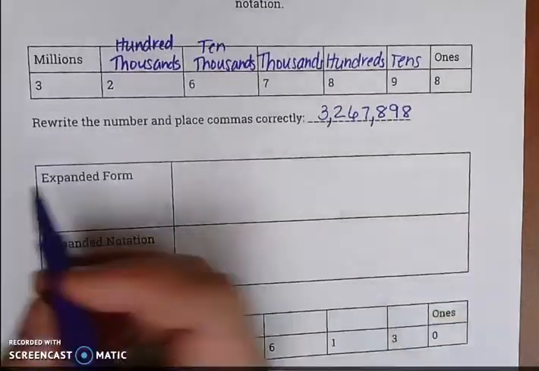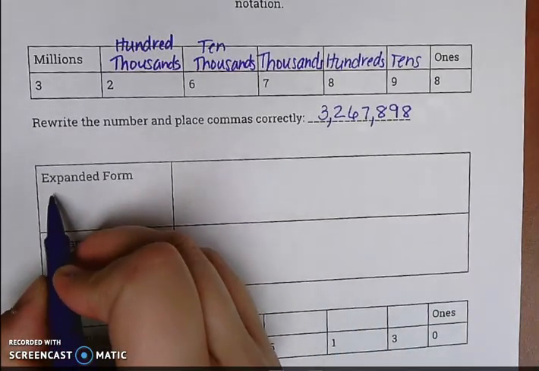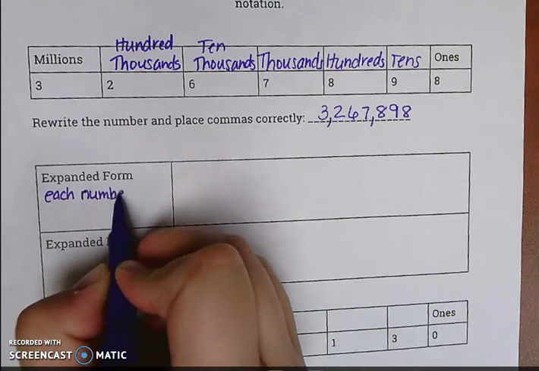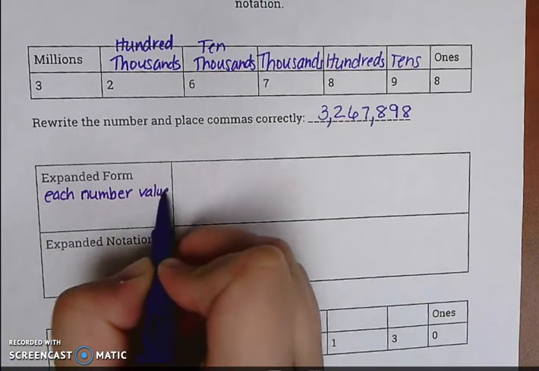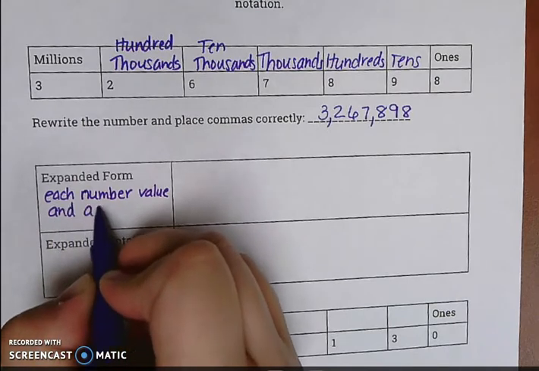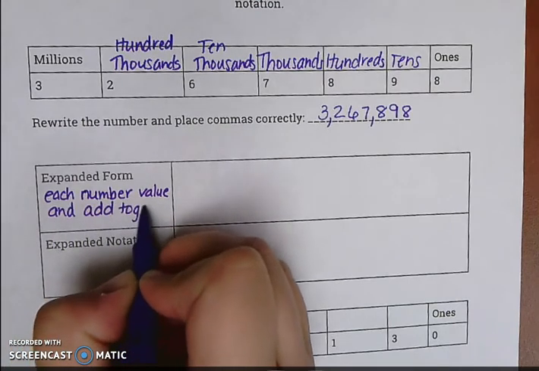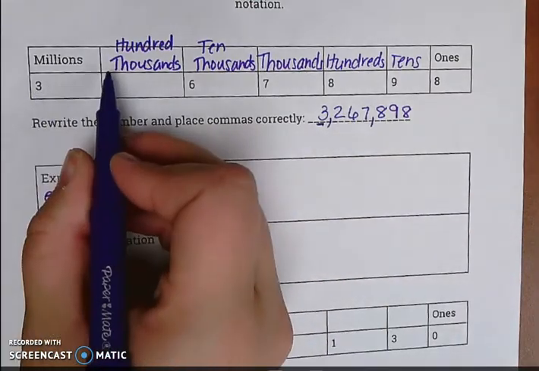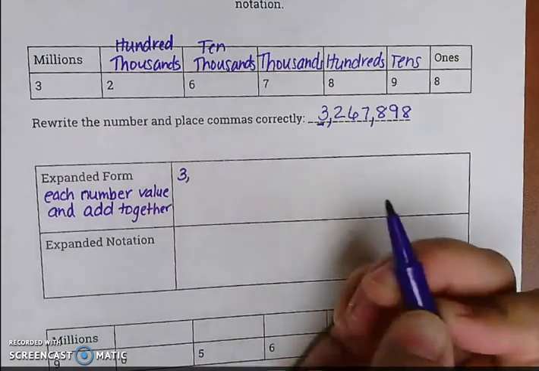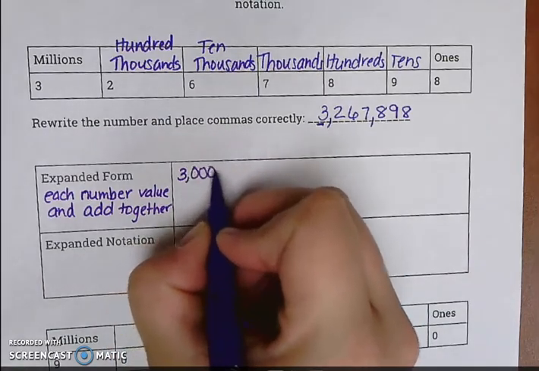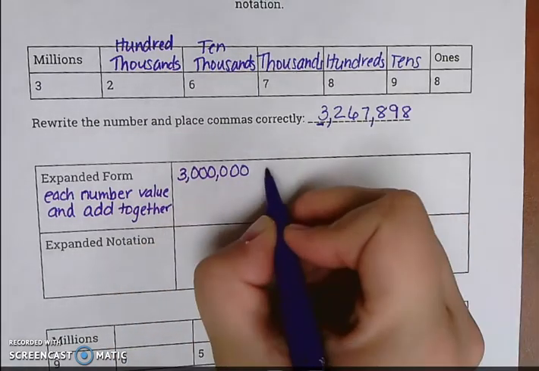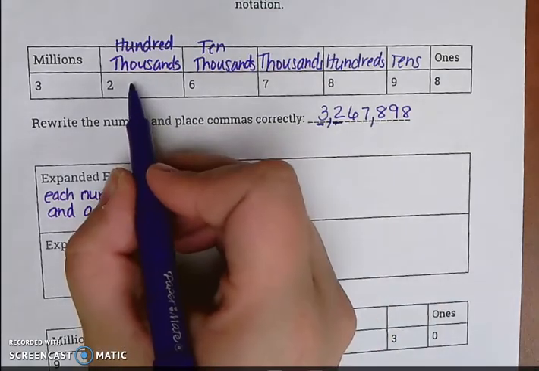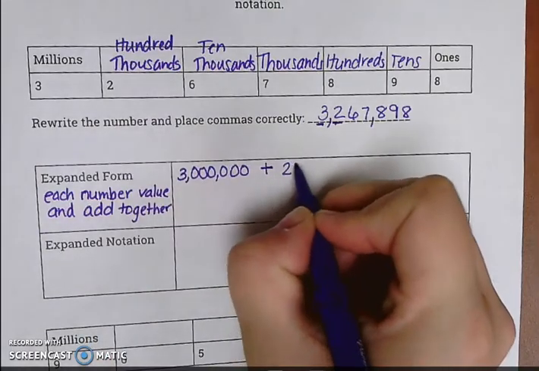All right, so in our expanded form, we're going to take each number value and add together. So we're going to start with that 3, and the 3 is in the million spot. So we're going to start by writing the value of that 3, which is going to be 3 million. Then we're going to add the next place. We've got our 2. Our 2's in the 100,000 spot, so it's going to be 200,000.